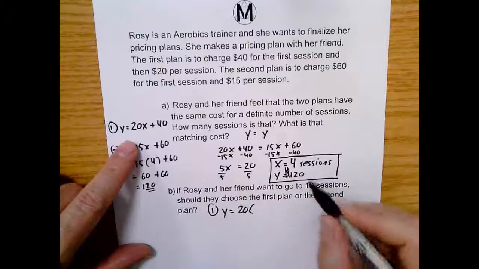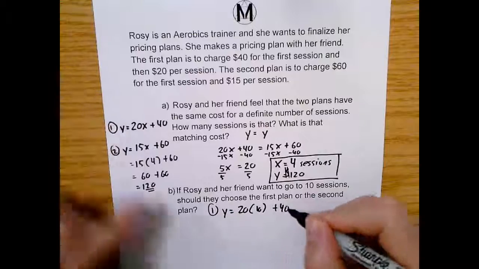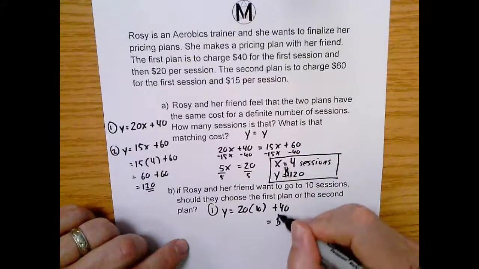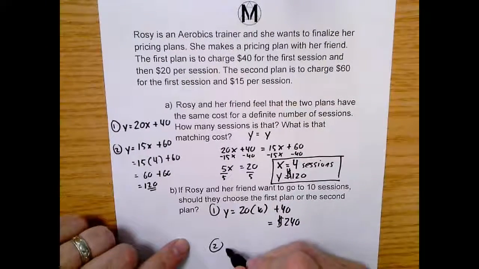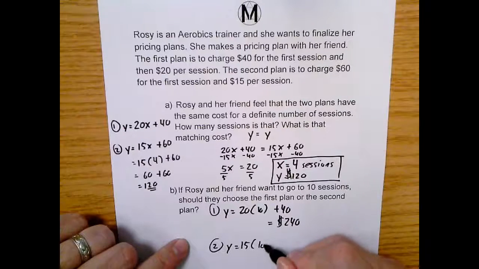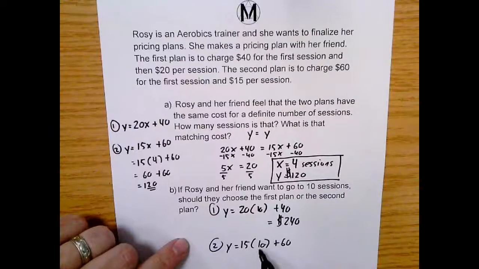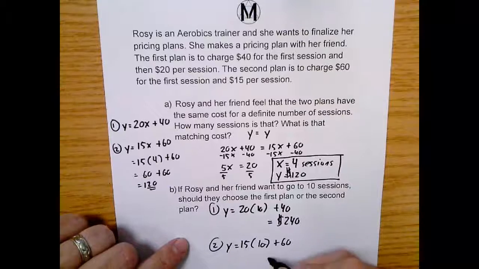So for the first deal, if you substitute in for 10 sessions, that's 20, instead of x, I write 10, plus 40. Well, 20 times 10 is 200 plus 40. It would be $240. Okay, well, let's check plan 2. For plan 2, after 10, if I put in 15, I put in the 10, plus 60. Okay, well, 15 times 10 is 150, and 150 plus 60 is 210.